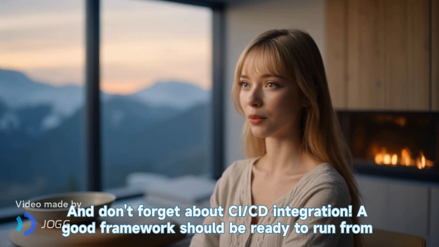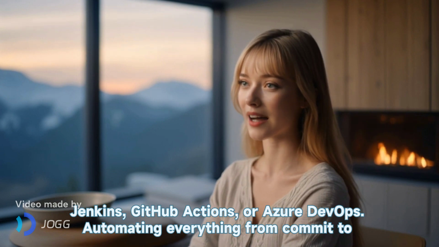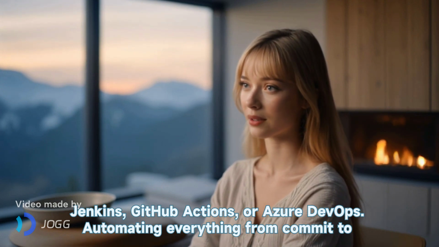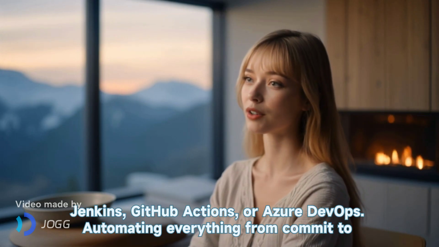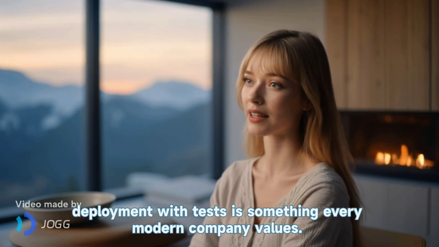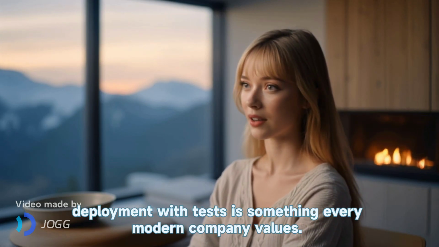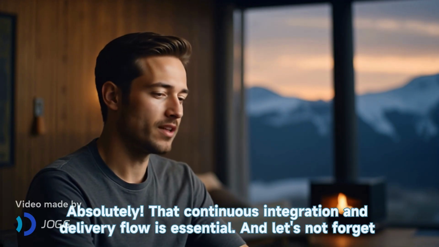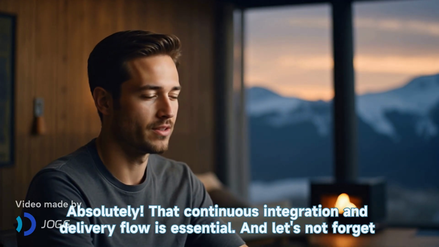A good framework should be ready to run from Jenkins, GitHub Actions, or Azure DevOps. Automating everything from commit to deployment with tests is something every modern company values. Absolutely. That continuous integration and delivery flow is essential.